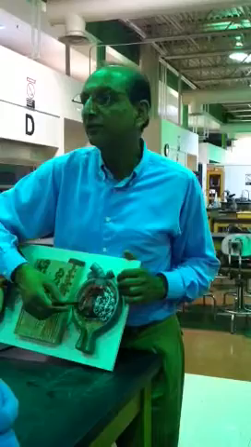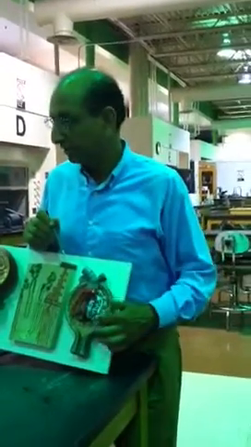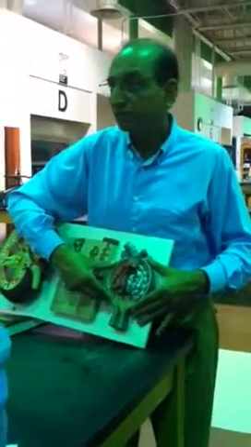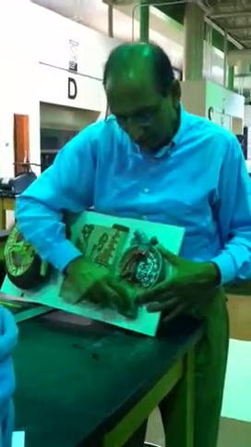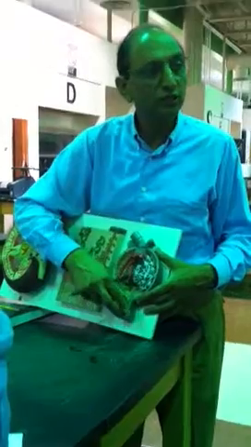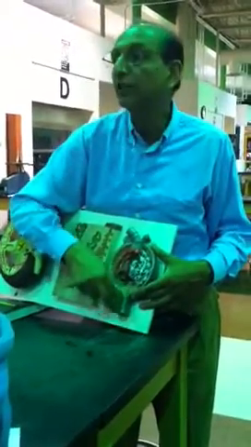And now, if you recall, what is this space around the glomerulus called? Capsular space. And this is Bowman's capsule, right? And what is starting here? Proximal convoluted tubule, which is a part of the renal tubule. So this is the beginning of the renal tubule.